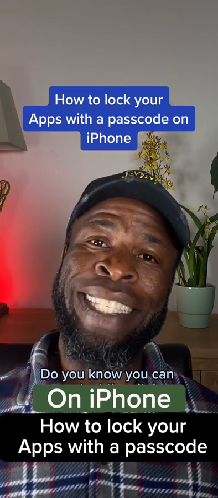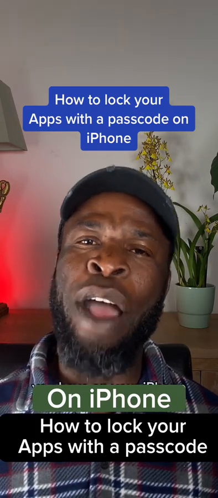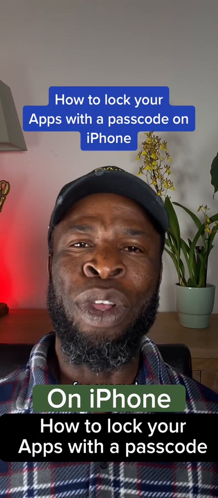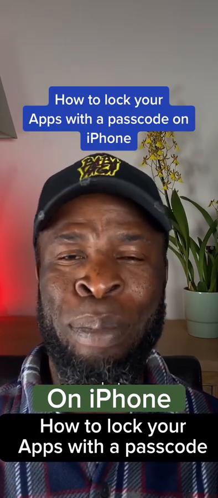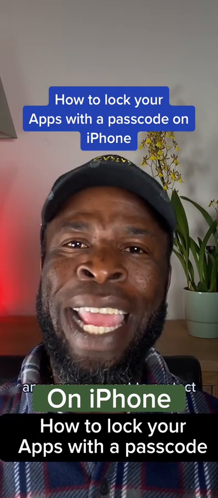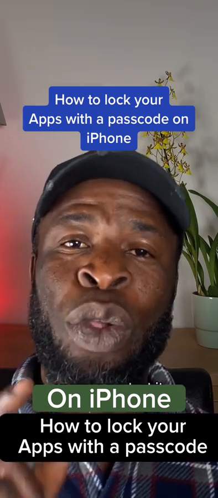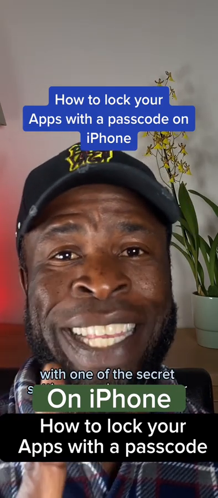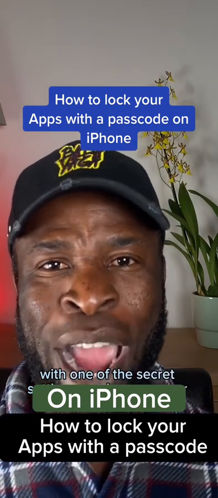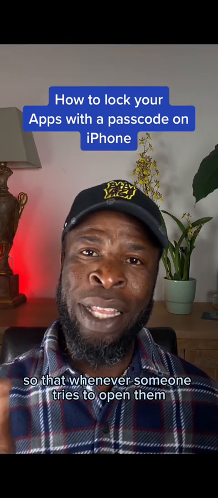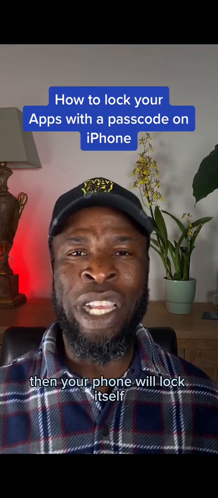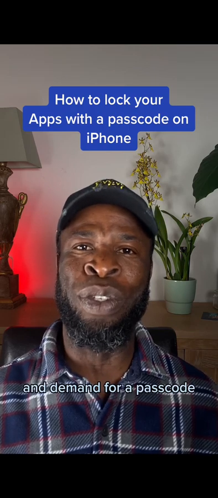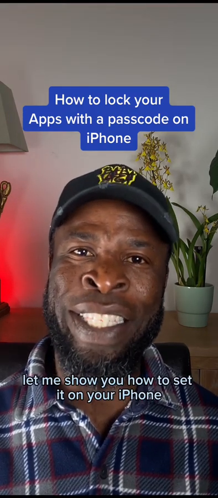Do you know you can protect the vital information you have on your iPhone? For example, your banking app, your photo app, your messages, your chats, any app you want to protect. You can protect it with one of the secret settings you have on your iPhone, so that whenever someone tries to open them, your phone will lock itself and demand a passcode. So come with me, let me show you how to set it on your iPhone.